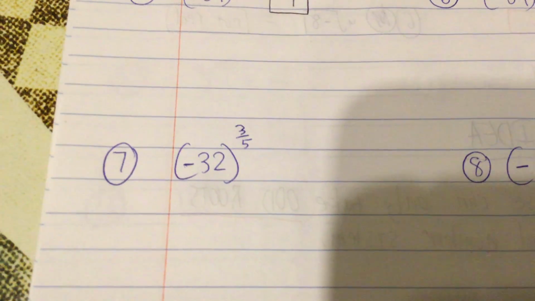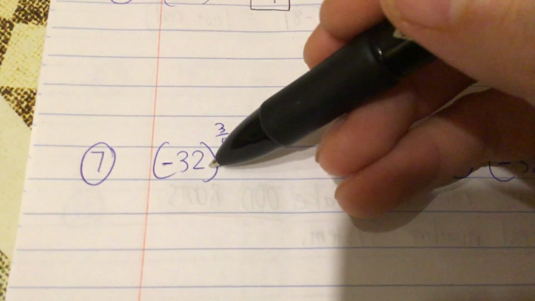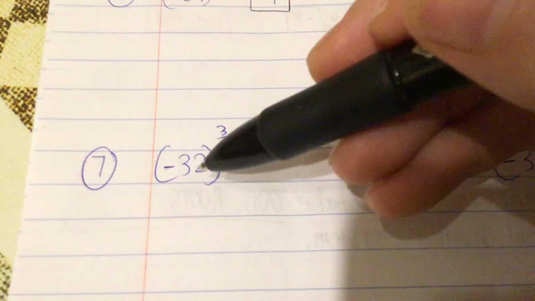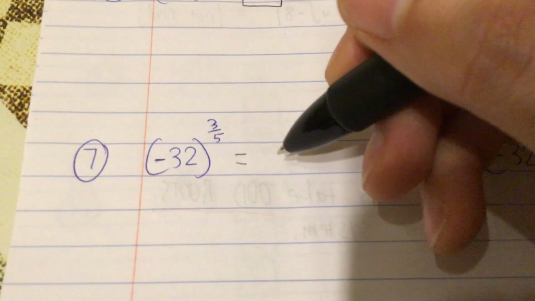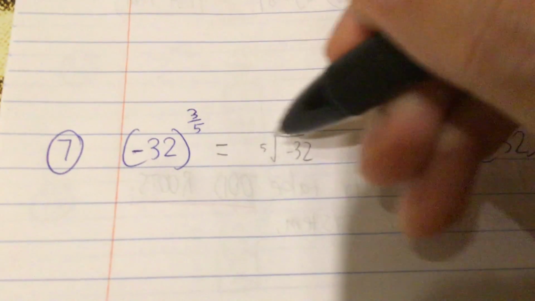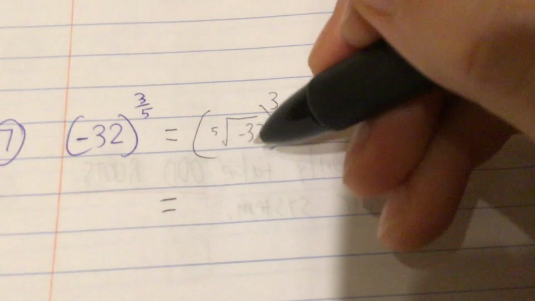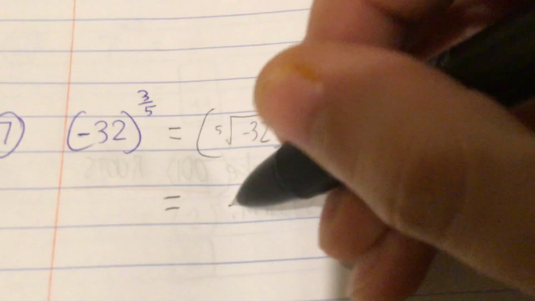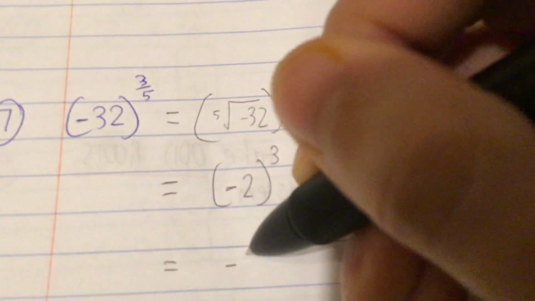So let's take a look at negative 32 quantity to the 3/5 power. Negative base. What's the root? The 5th root. So is this problem solvable? Yes. So I'm going to do this problem in 2 steps because I want to challenge myself. So if I take the 5th root of negative 32, again, plug it in the calculator if you want to get an answer. I'm just showing you why it works. So if the 5th root of 32 is 2, then the 5th root of negative 32 has to be negative 2. And then I'm going to cube it, and that should get me negative 8.